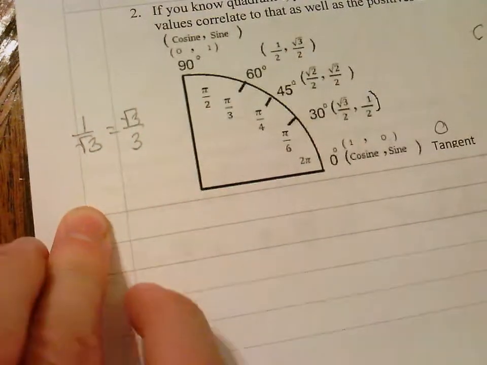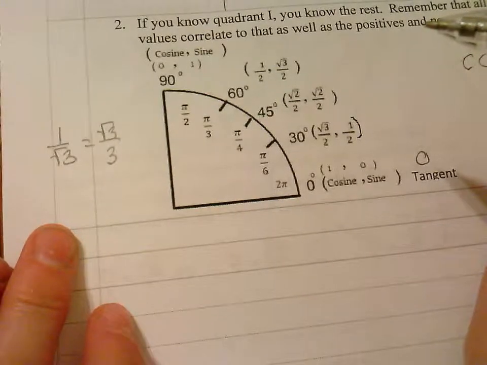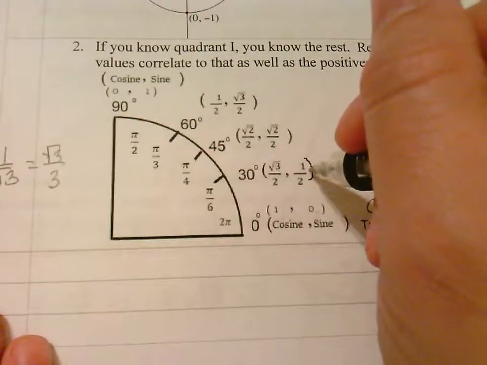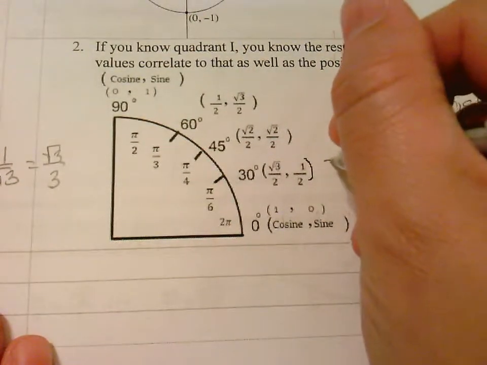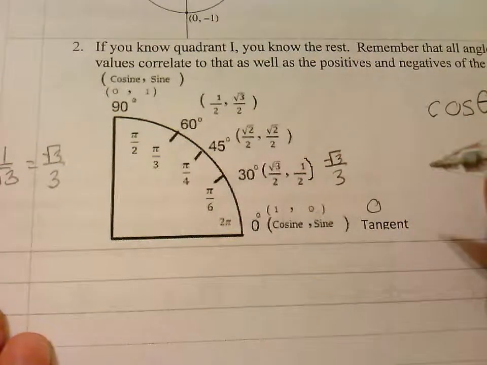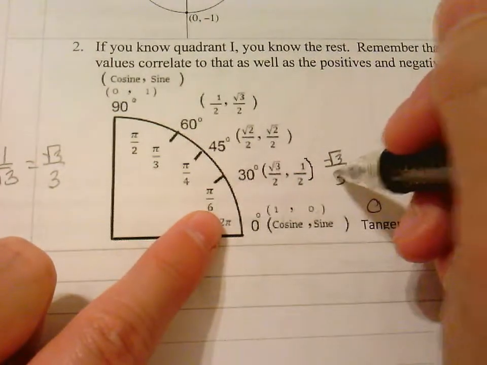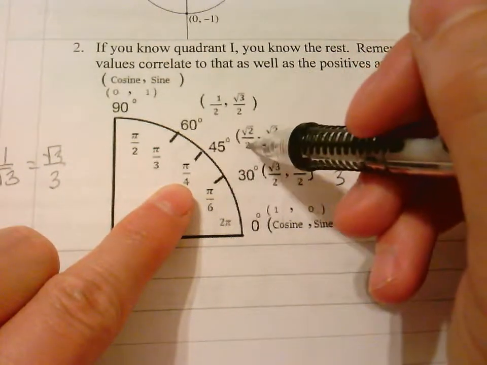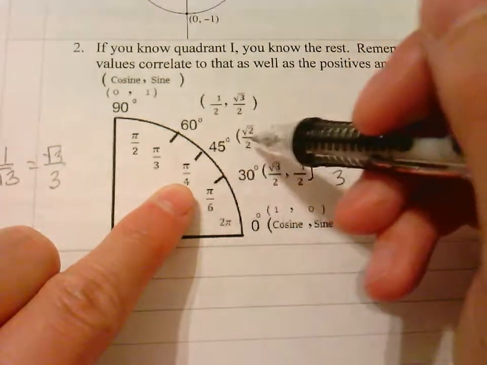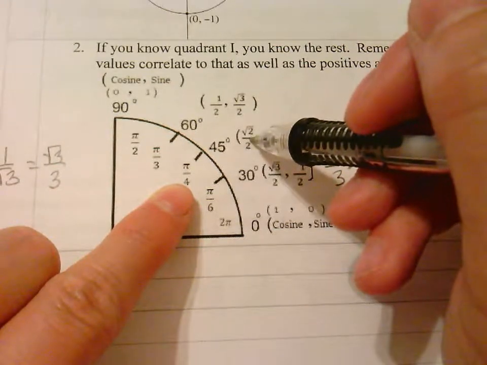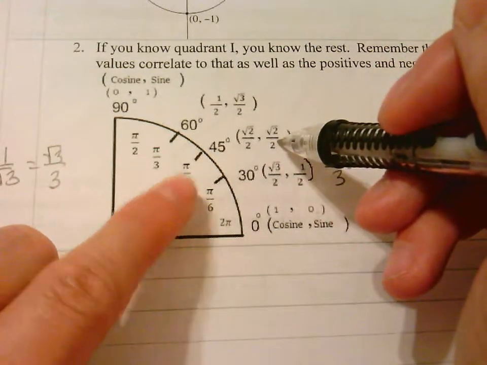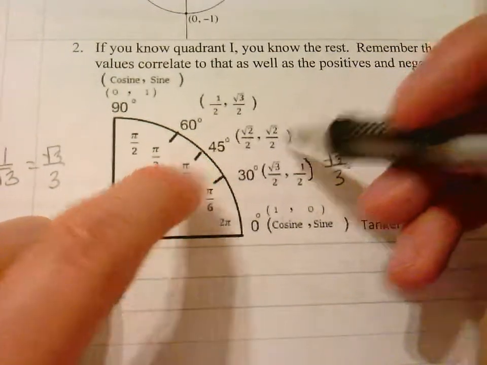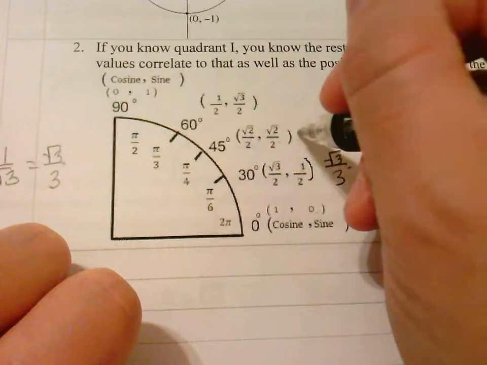I went into more detail on the other video on how to rationalize denominators, so if you want a better look, you can go there. So 1 over square root of 3 is square root of 3 over 3. If I was to ask you what's the tangent of pi over 6, you would say square root of 3 over 3. Cosine of 45 degrees or pi over 4 is going to be square root of 2 over 2. Sine of 45 degrees or pi over 4 is going to be square root of 2 over 2. Tangent of that angle is going to be square root of 2 over square root of 2, which is 1.